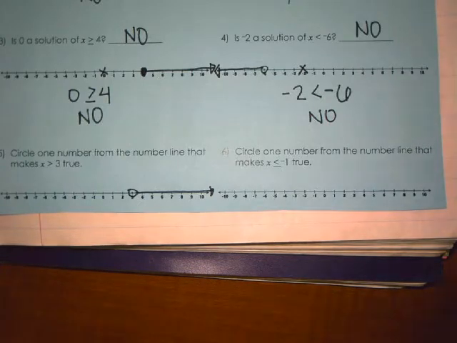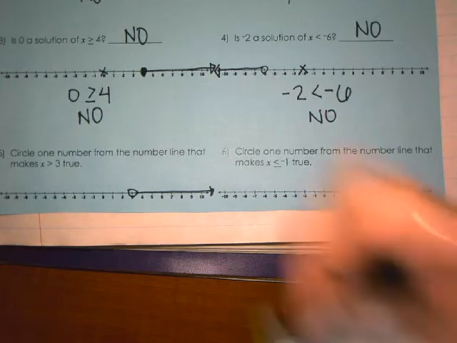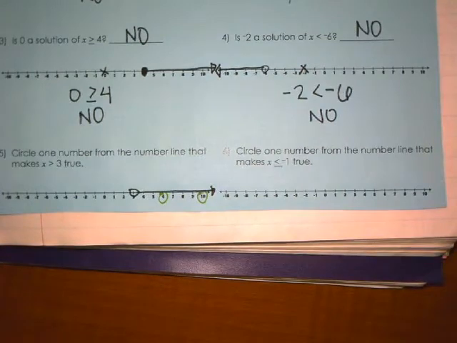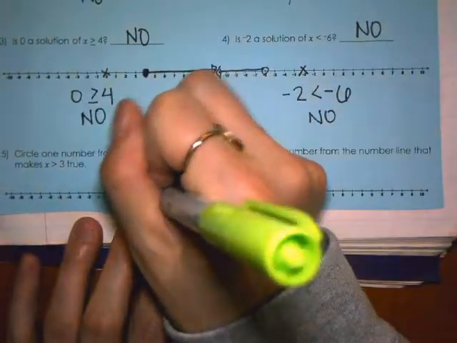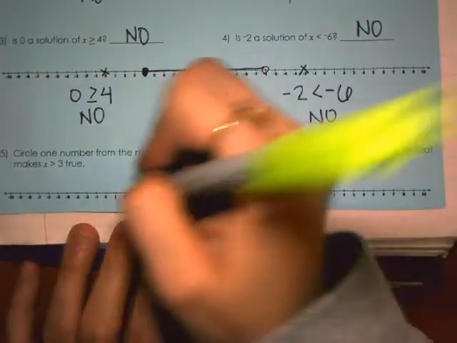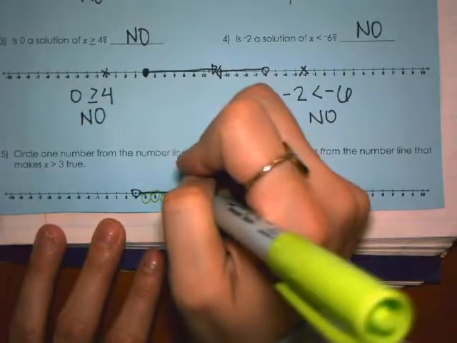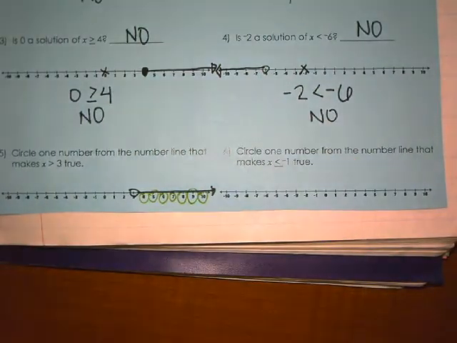Okay? What'd you circle, Emma? 10. That works. Someone else tell me something that they circled. Jake. 6. 8. 5. Hank. 4. Noah. 7. What else? 9. Are there any others that would make this statement true?